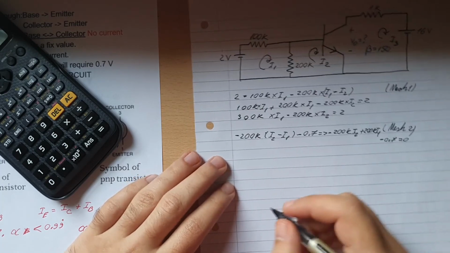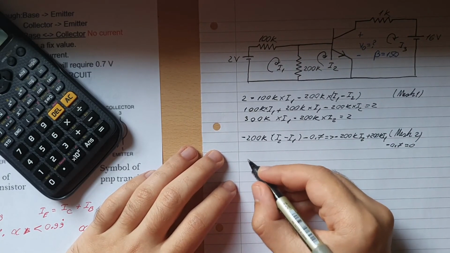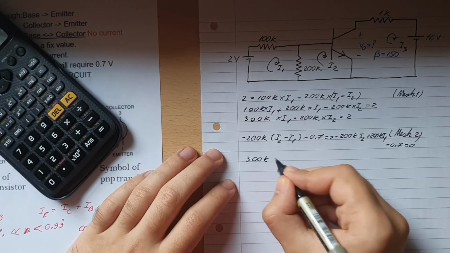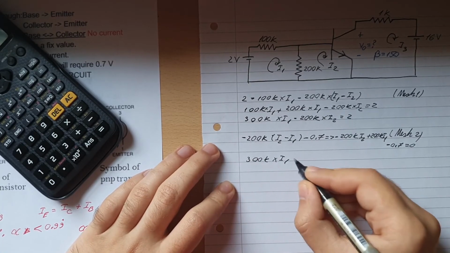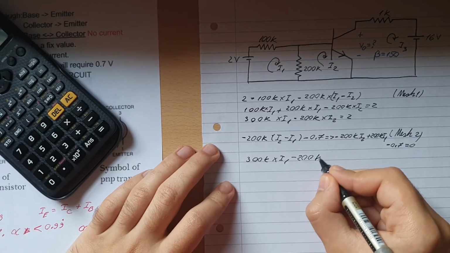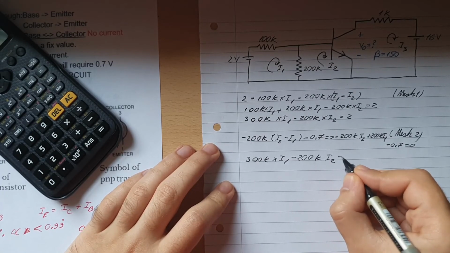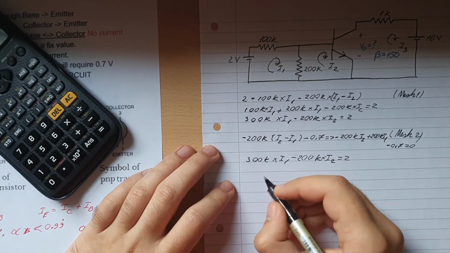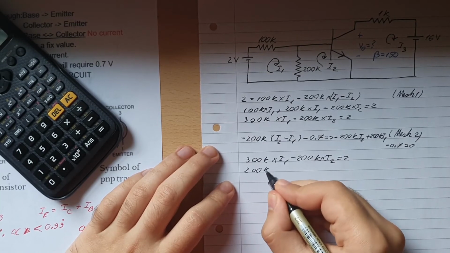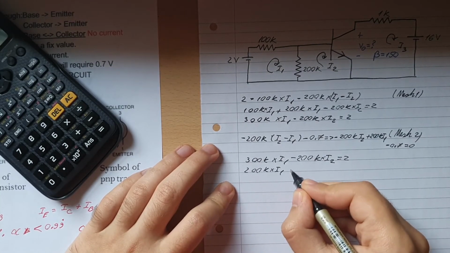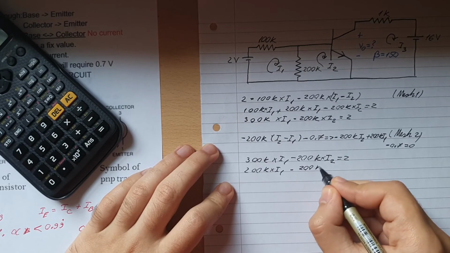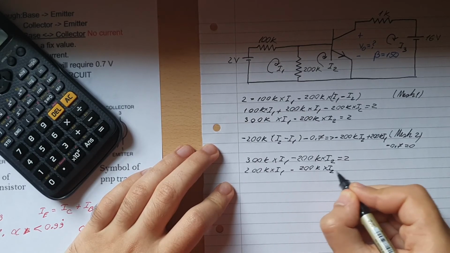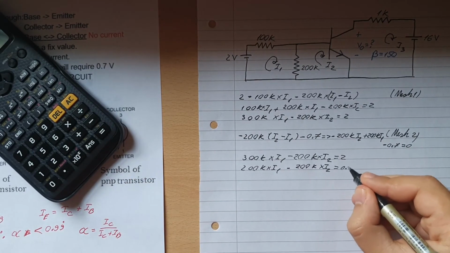So now we can just rewrite it here as 300k times I1 minus 200k I2, that's equal to 2, and then 200k times I1 minus 200k times I2, that would be equal to 0.7.